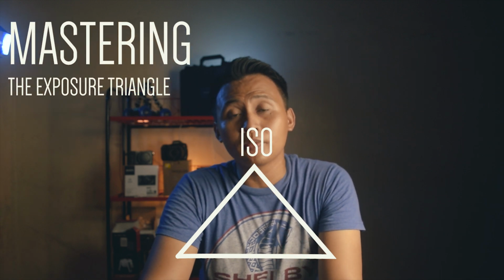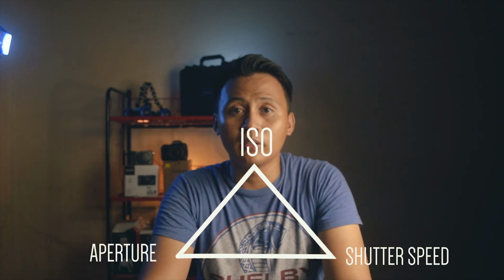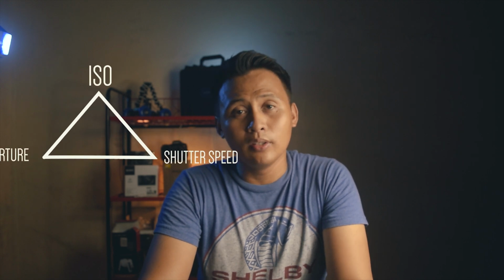Perfect. Now let's move on to the exposure triangle. This will be better if there is a graphic, so let me just write it down for you, okay? The exposure triangle is composed of the ISO, shutter speed, and the aperture. These three things combined create a harmony and make a perfect exposure. So let me break down the exposure triangle one by one so that you will know the function of each and how each contributes to that perfect exposure we're talking about.